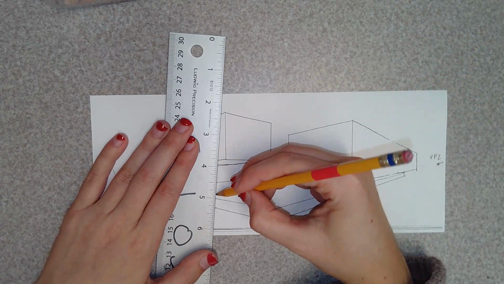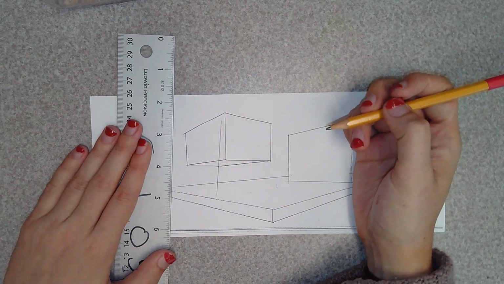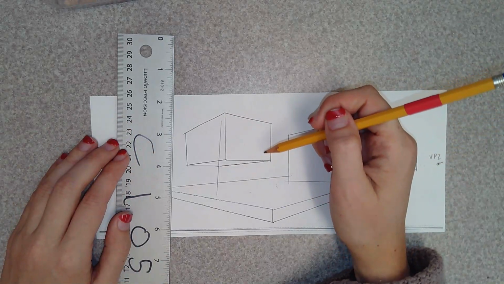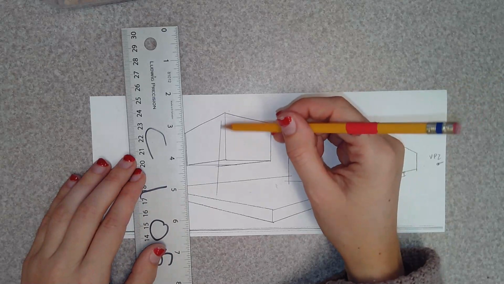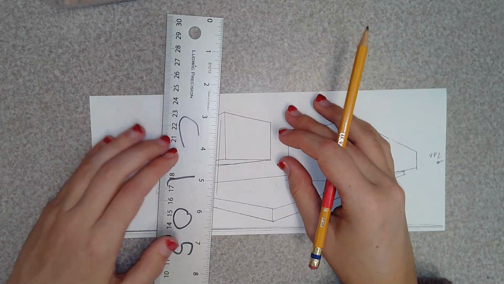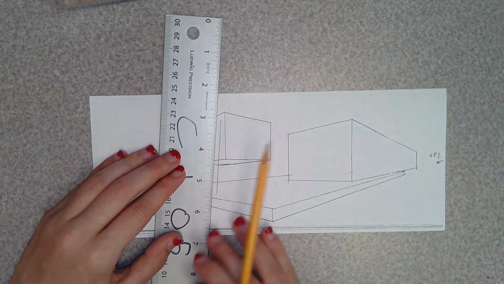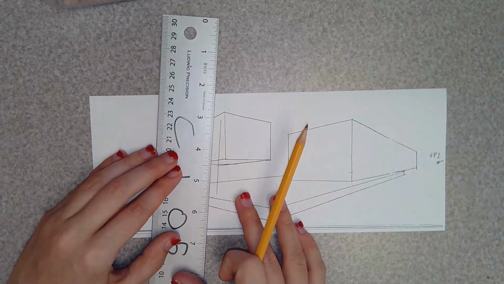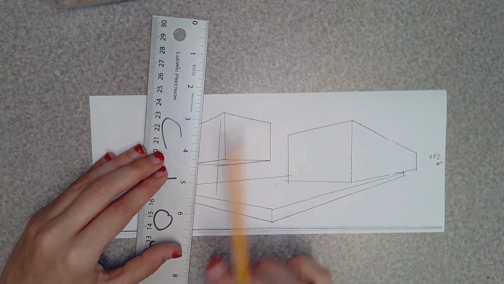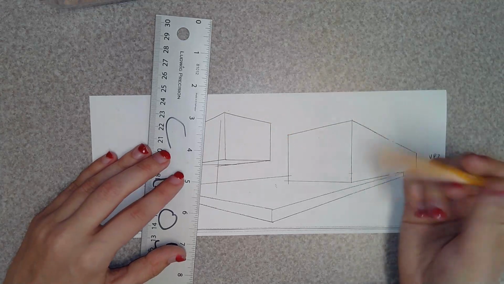And once I get it where I like it, I'm going to add in that line. You should be drawing much lighter than I'm drawing for good practice here. So that is one edge of my ladder. I want to add one more edge. So I'm going to line my ruler up to that first edge I just made. Up to you, the width of your ladder. You can make it really skinny. You can make it a medium, or you can make it really wide, okay? I'm gonna make mine just like a normal average ladder.